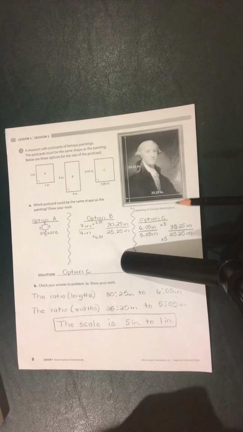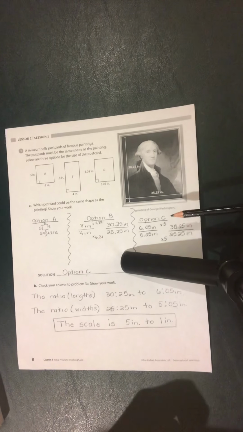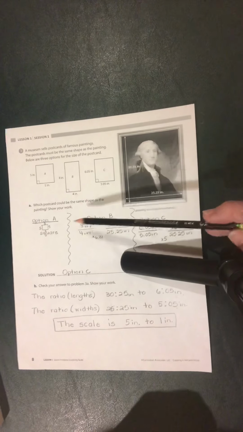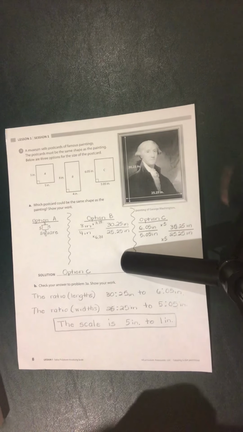Okay, remember you can pause your video to make sure that you get these answers into your workbook. Your workbook does need to be filled out.